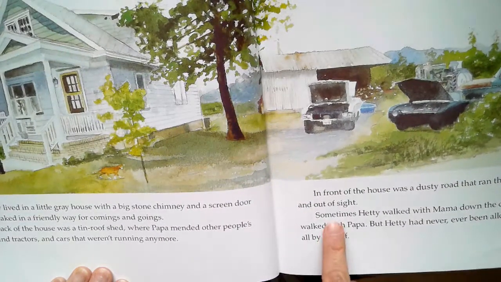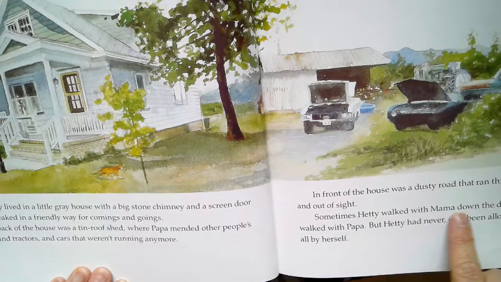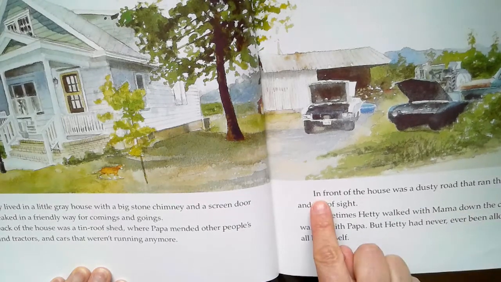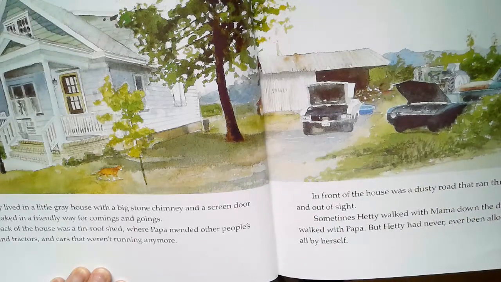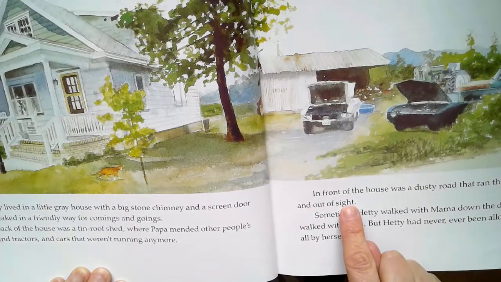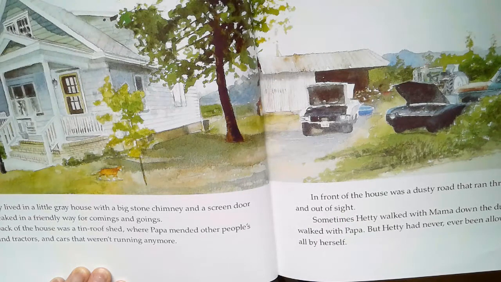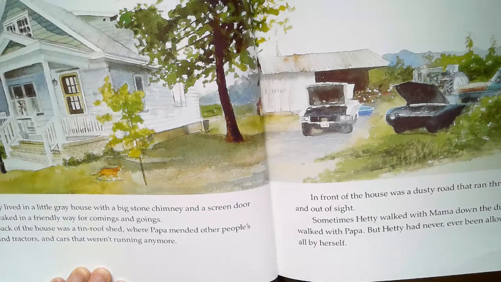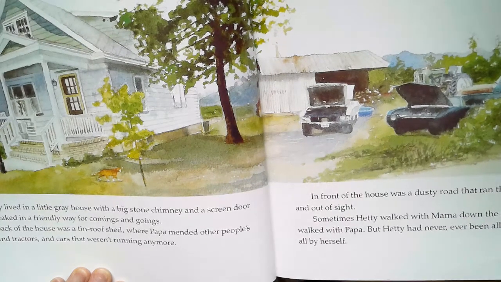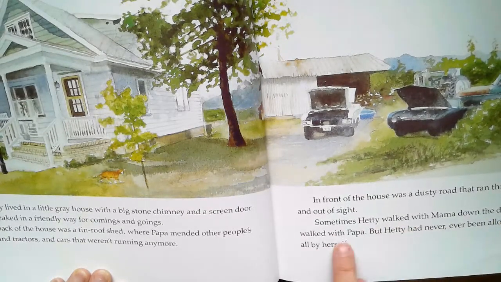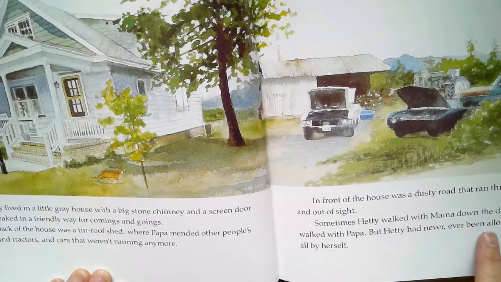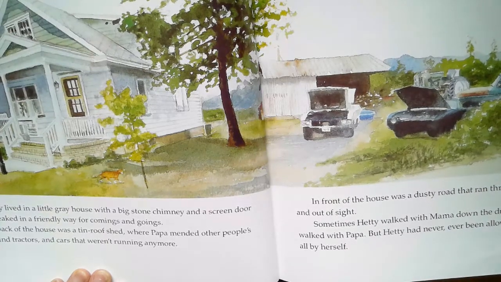Here it says, "Sometimes Hetty walked with Mama down the dusty road." And up here, I should have read this first, "In front of the house was the dusty road that ran through a field, up over a hill, and out of sight." So if you think about a long, dusty road that runs through a field, up and over a hill and out of sight, that also is a clue that they live in the country or in a rural area. And then, "Sometimes Hetty walked with Mama down the dusty road. Sometimes she walked with Papa, but Hetty had never, ever been allowed down the dusty road all by herself."